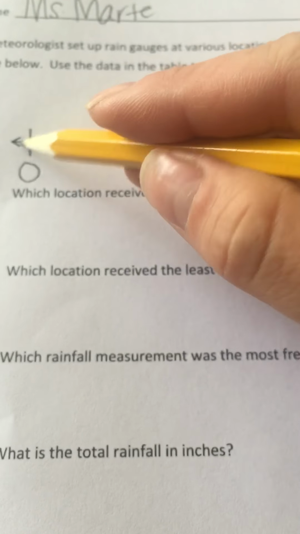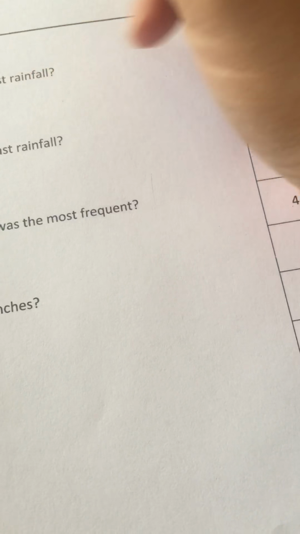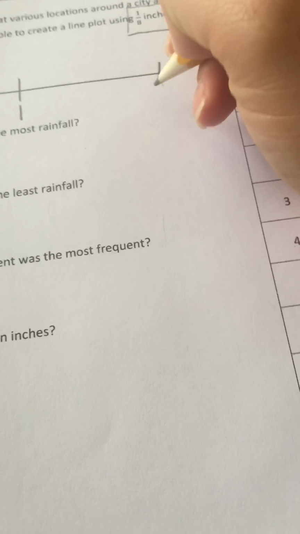And they'll continue that until they have 8 tick marks, or 7 tick marks, but 8 spots leading up to 1. And then they'll continue doing 8 tick marks until they get to 2. Okay, then they're going to mark.